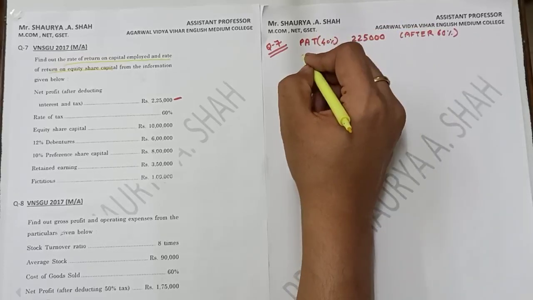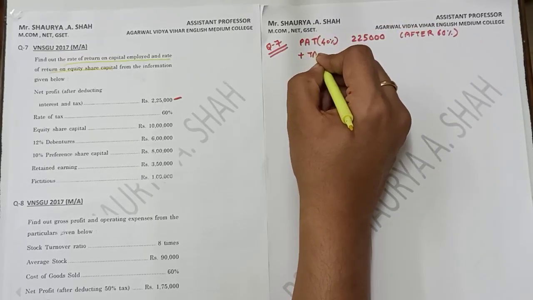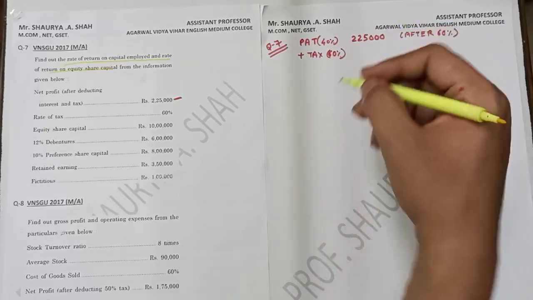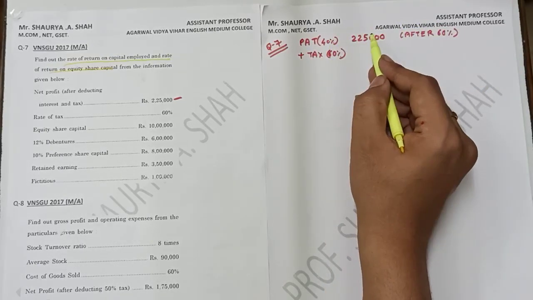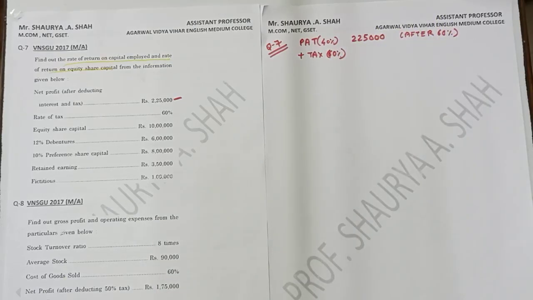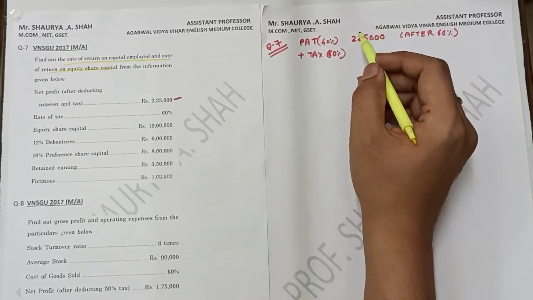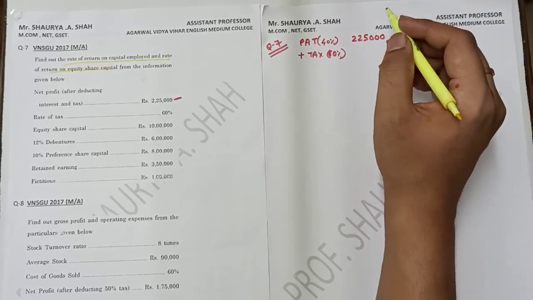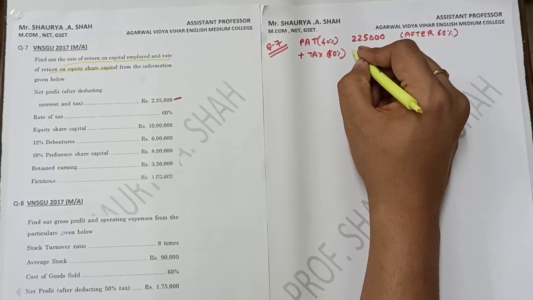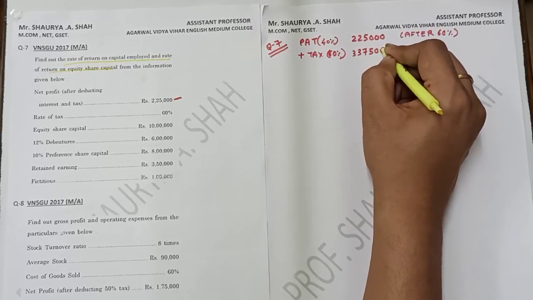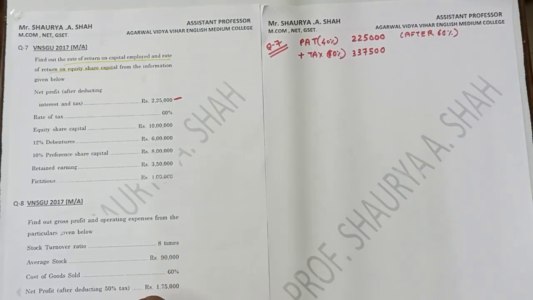So what I'll do is, first of all, I will add tax in it, the 60% which we have deducted. So you have to put in equation, if 40 is 2,25,000, how much your 60 will be, right? So when you calculate, if 40 is 2,25,000, how much 60 will be, your answer, dear students, will come to 3,37,500. That is my tax amount, right?